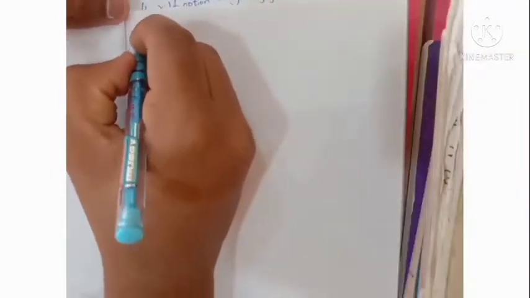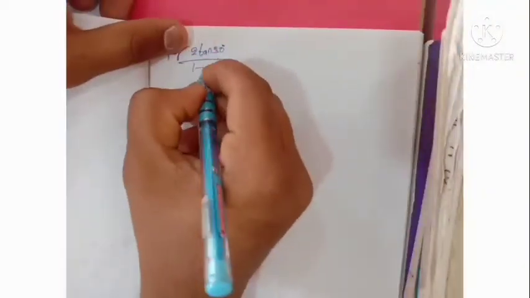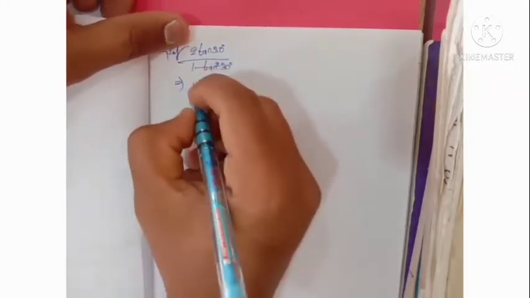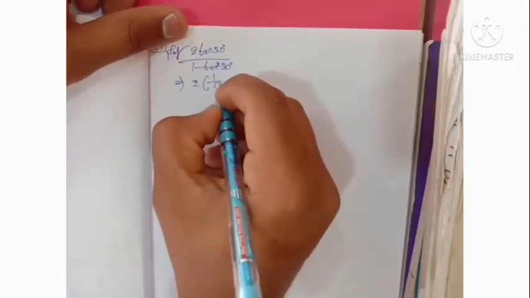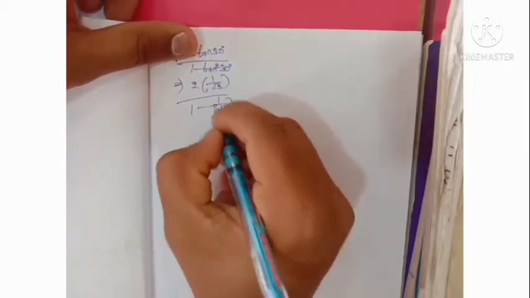Next, third. 2 tan 30 degrees by 1 minus tan square 30 degrees. So 2 into tan 30, 1 by root 3, by 1 minus tan square 30, 1 by root 3 whole square.